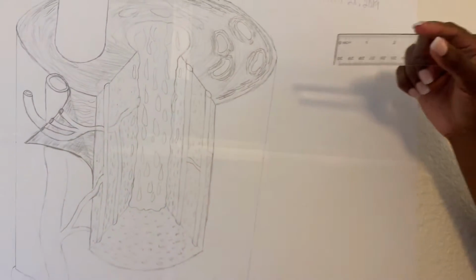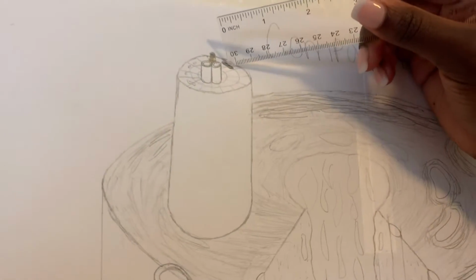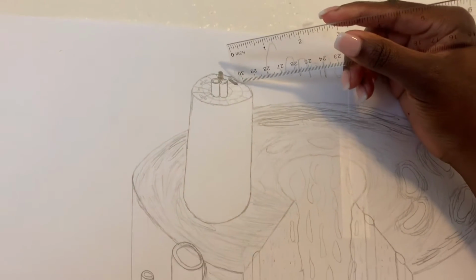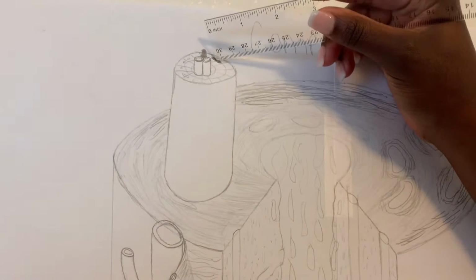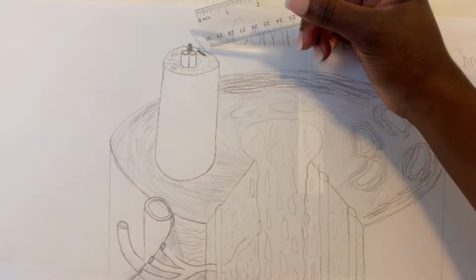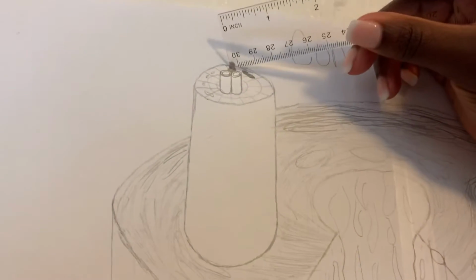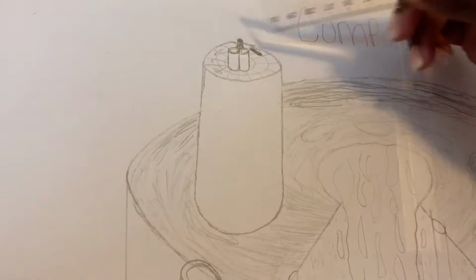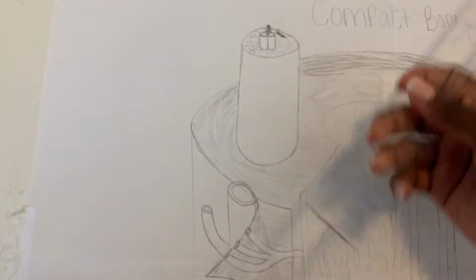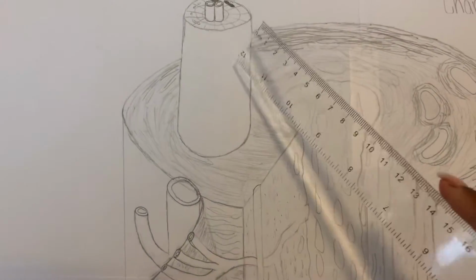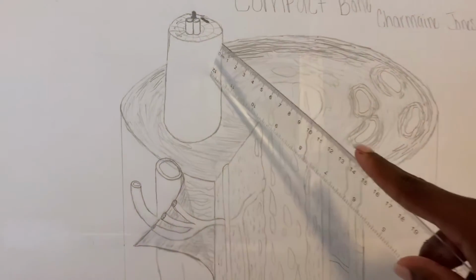The lacunae is located here, right here in this area. And within the lacunae, you have the osteocytes. The nerve is located right here. And then you have the osteon, which is this area here.